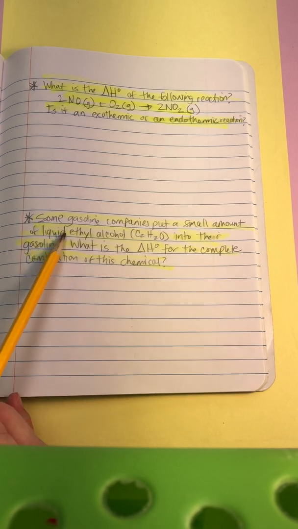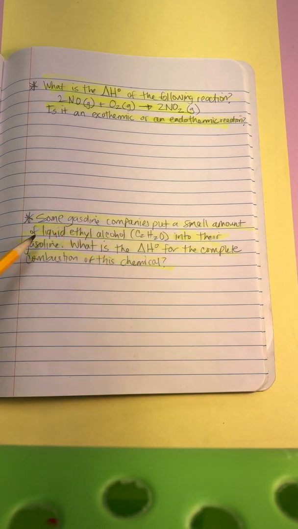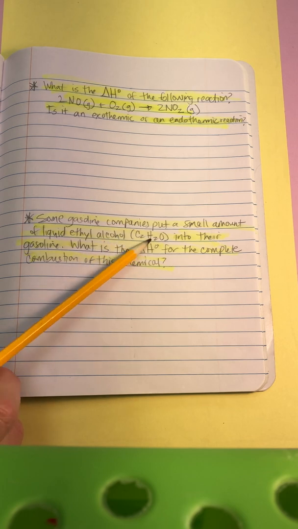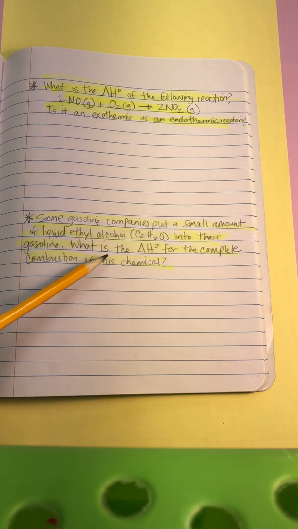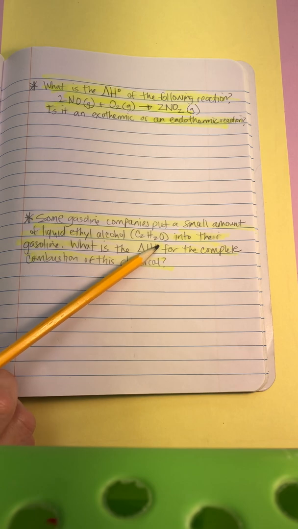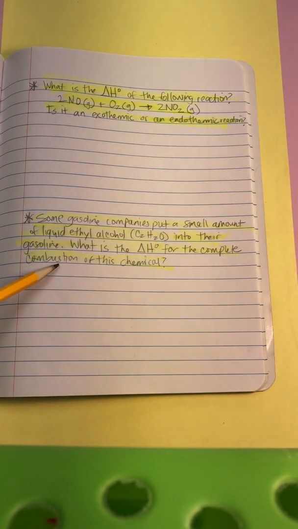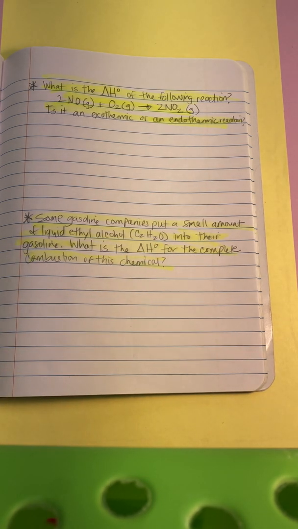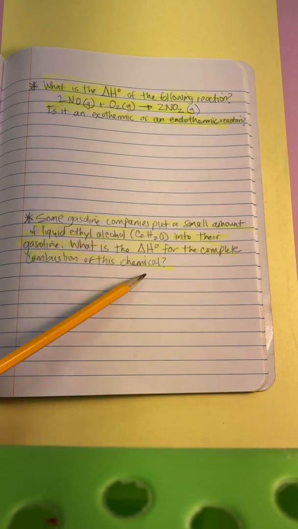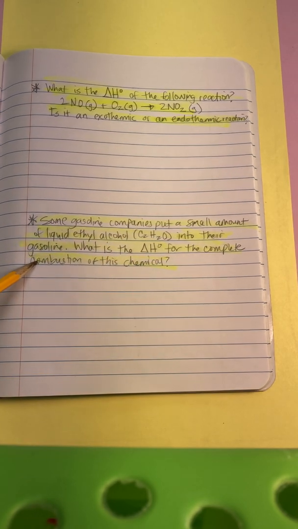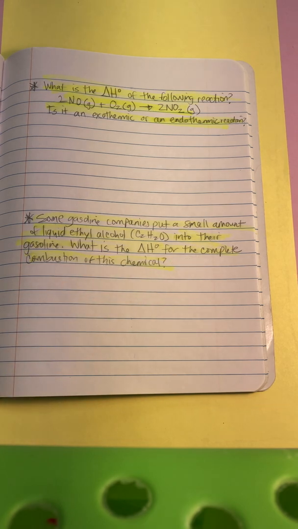And then the second one: some gasoline companies put a small amount of liquid ethyl alcohol, which is this formula, into their gasoline. What is the change in enthalpy, under standard conditions, for the complete combustion of this chemical? So you take Hess's law and figure it out, and don't forget, complete combustion means you are reacting it with oxygen, and the products are carbon dioxide and H2O. Okay, so figure those two out, and then I'll make another video for those answers.